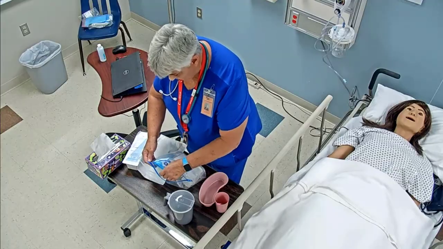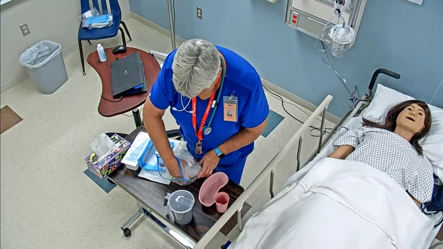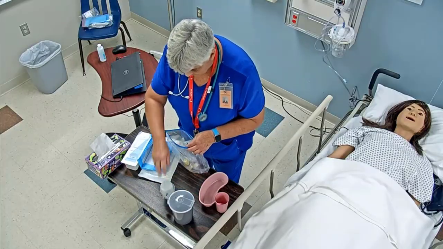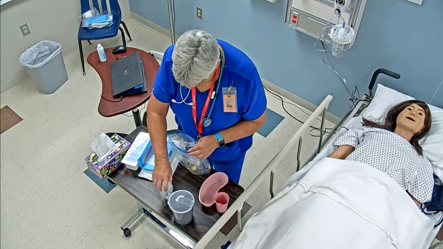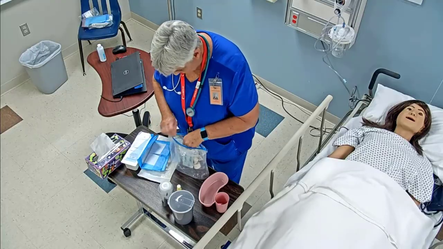I'm just checking to make sure that the package is intact and that it is still sterile. And then I will need a blue pad, so I've got my blue pad. I'm going to need either normal saline or sterile water. In this case, I've got my sterile water. I'm checking my expiration date, and it says sterile water on there. I'm also going to be needing lubricant.